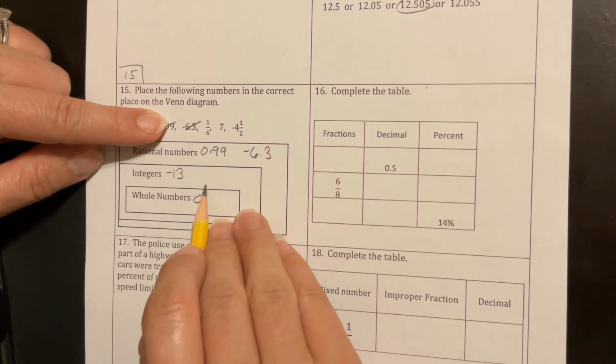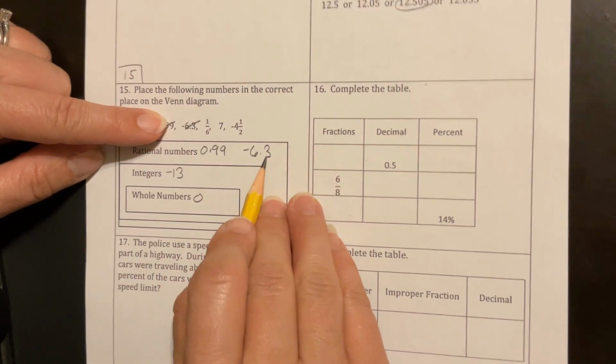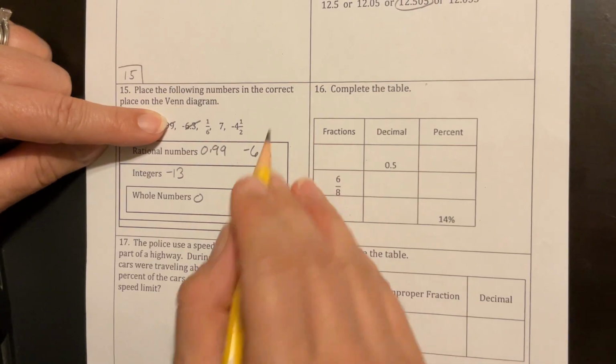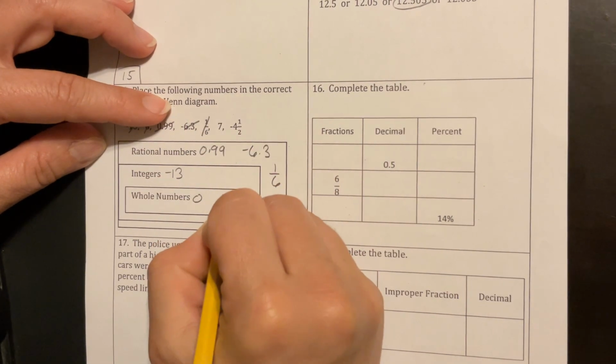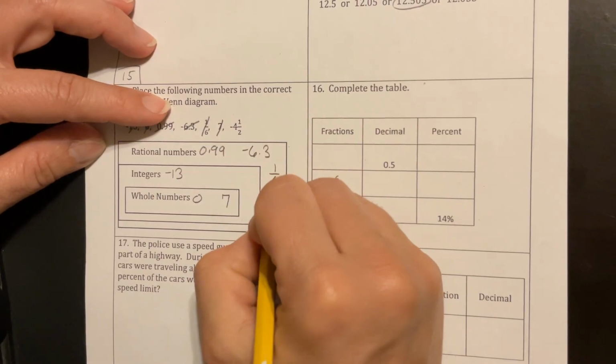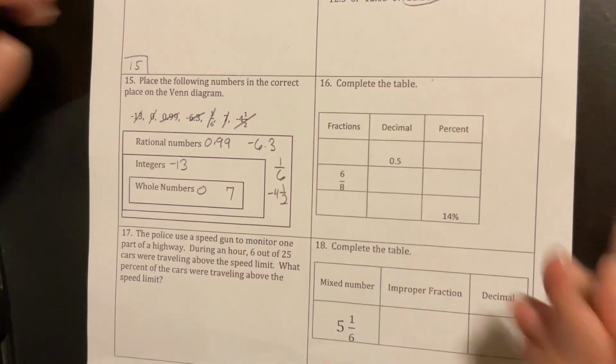Just because you're negative does not make you an integer. The decimal is what makes you rational. 1/6 is also rational. 7 is considered a whole number. And -4 1/2 is your rational one.